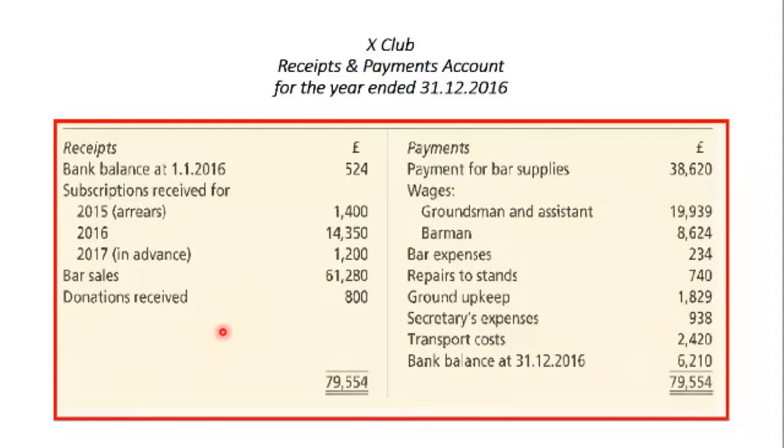Bar sales, all the bar sales that you receive, all the money that you receive at the bar is here, right? Notice you do not minus the expenses from it. All the money that comes in, you put it in here, and on this side you have the expenses. Okay, donations received 800.